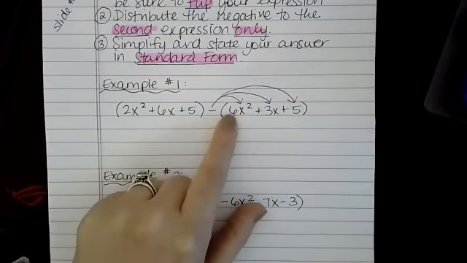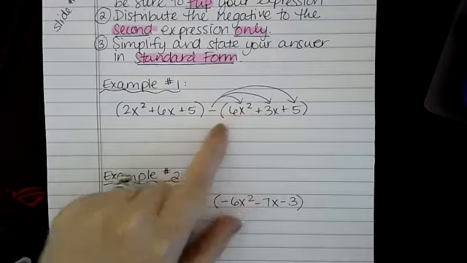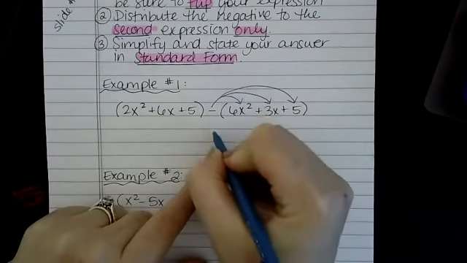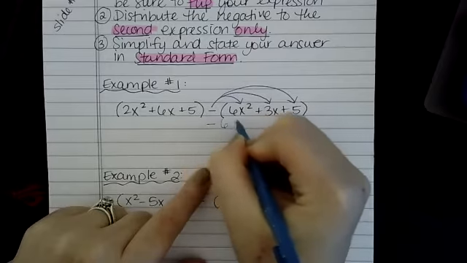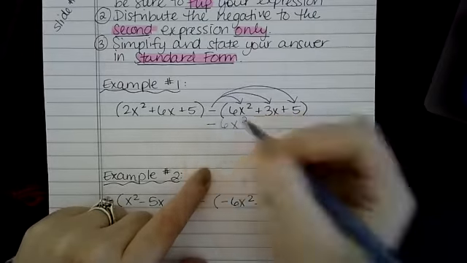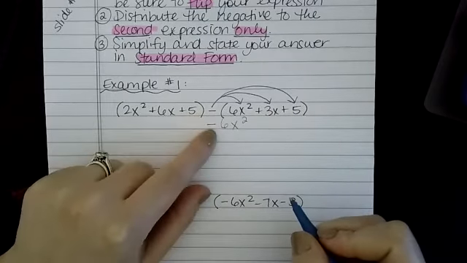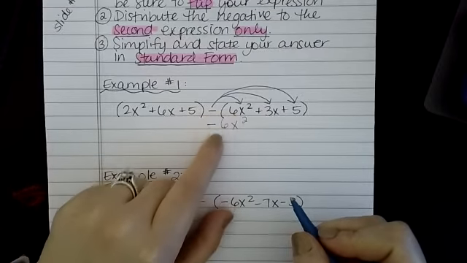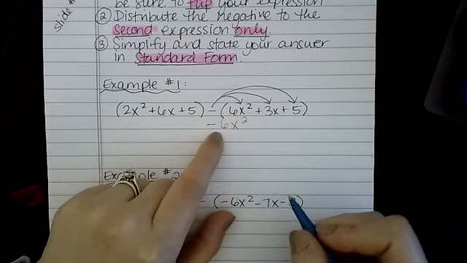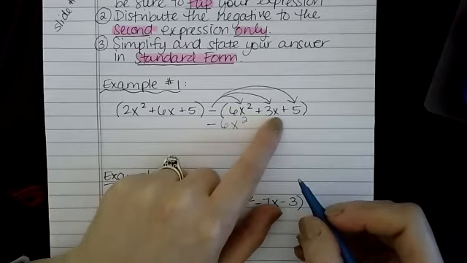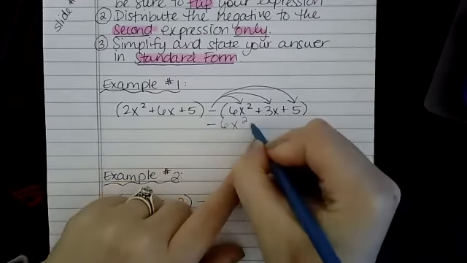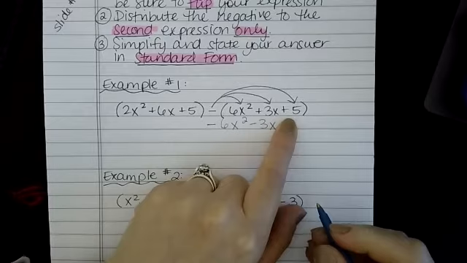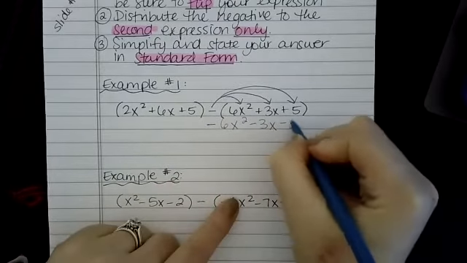This 6x squared is positive, so it's going to come down as a negative, minus 6x squared, okay? Do not worry about that negative. These two are different, right? This is saying minus with an imaginary plus. This is just saying minus, okay? This positive 3x is positive. When I change this to the opposite, it becomes minus 3x. And then this was positive, so it comes down as minus 5.